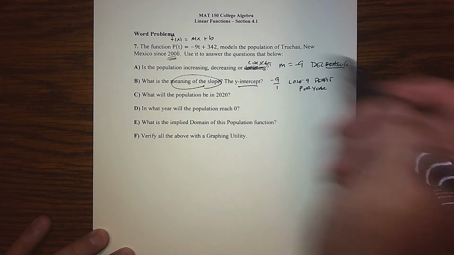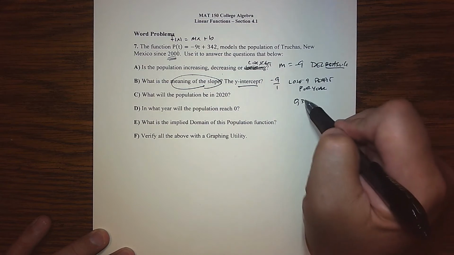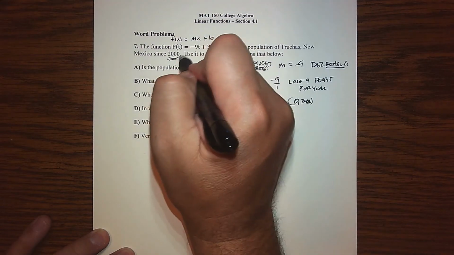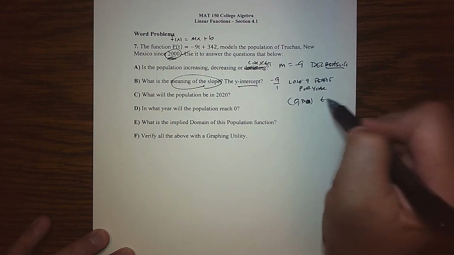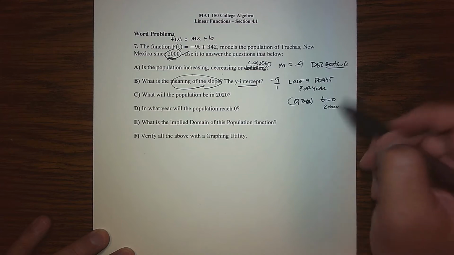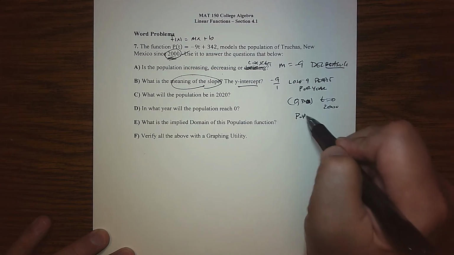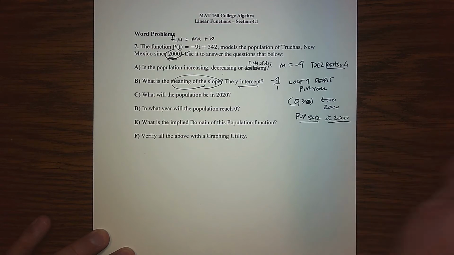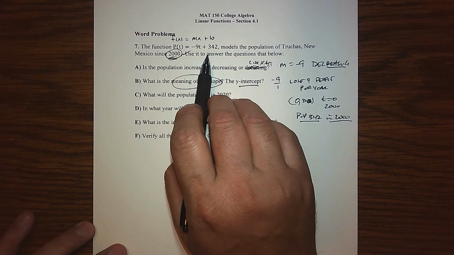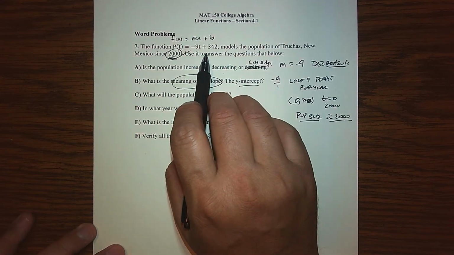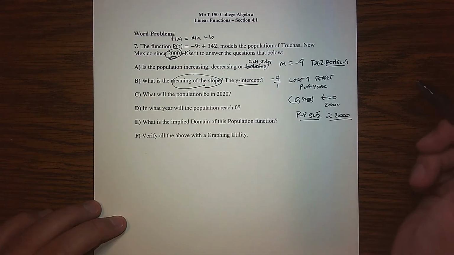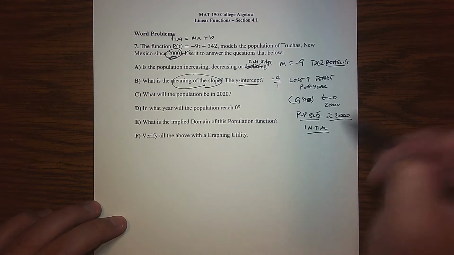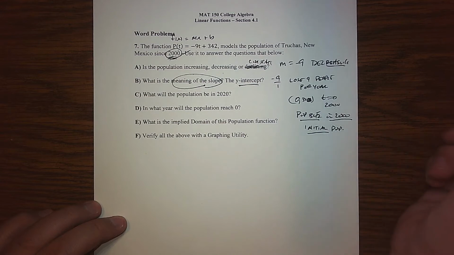The y-intercept is the point 0, 342. Again, we're starting in the year 2000, that's when t equals 0. So that means the population was 342 people in 2000. When this model started to be used, the population was initially, we call that the initial population, 342 people.